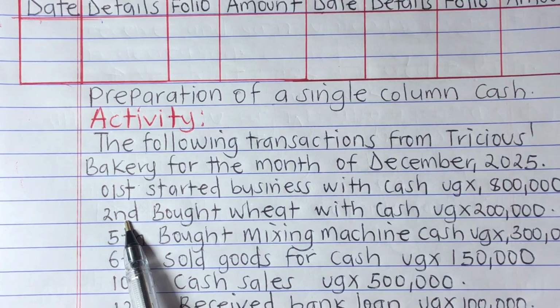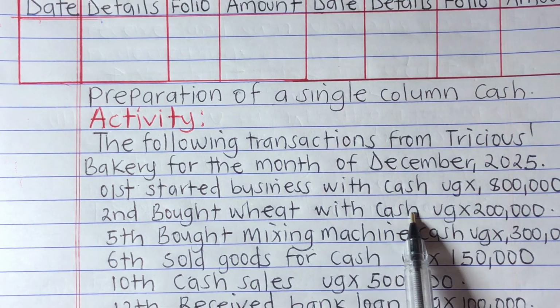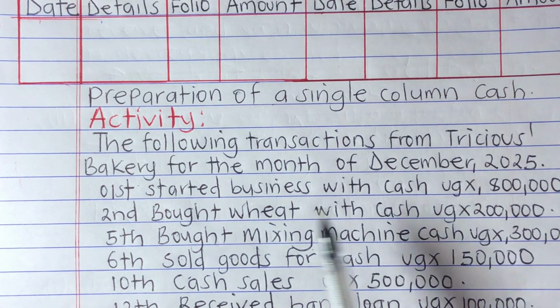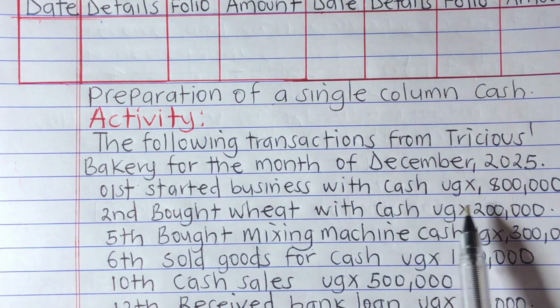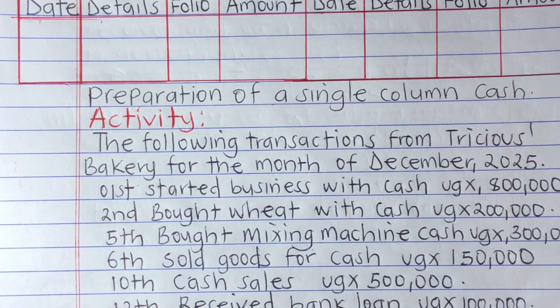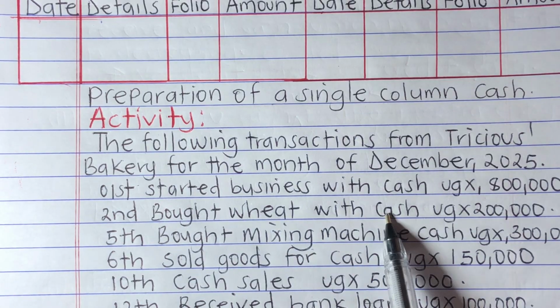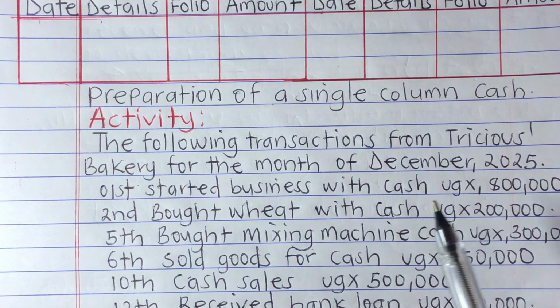Okay, then on second, they said bought wheat with cash, UGX 200,000. Remember, we are tracking debit and credit. So if a business buys wheat with cash, it means it made a purchase.